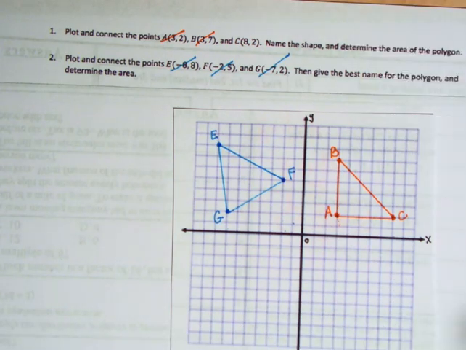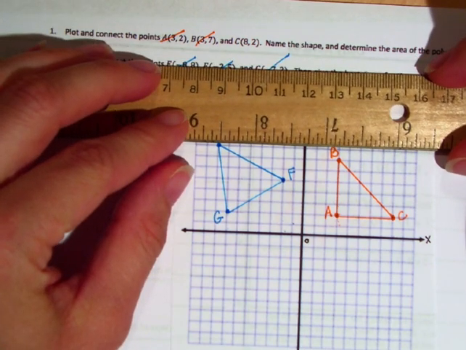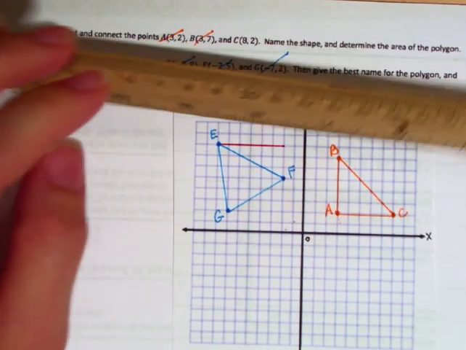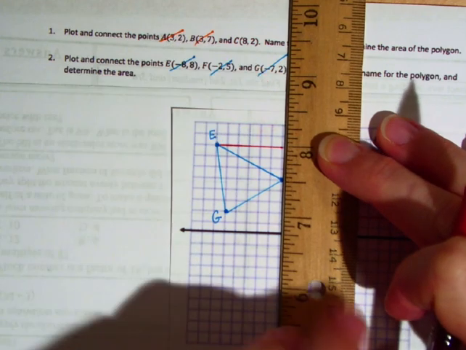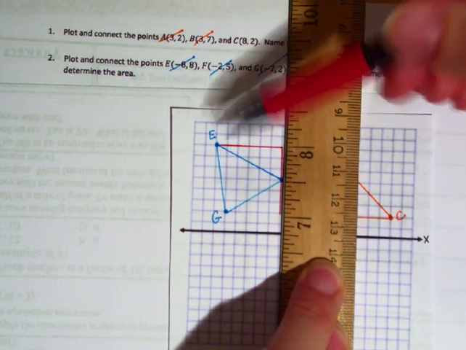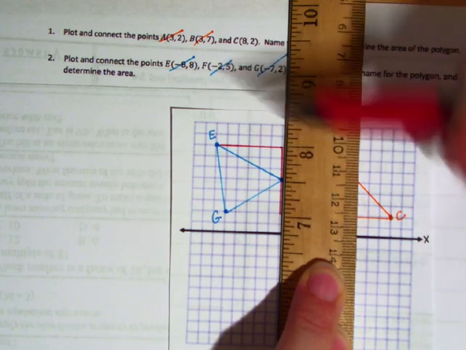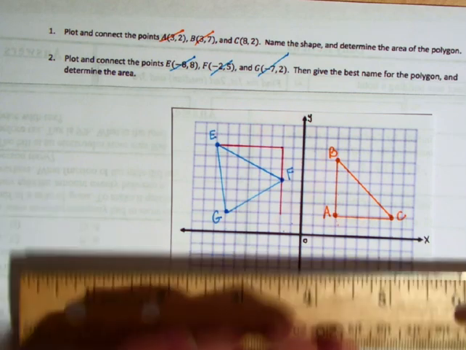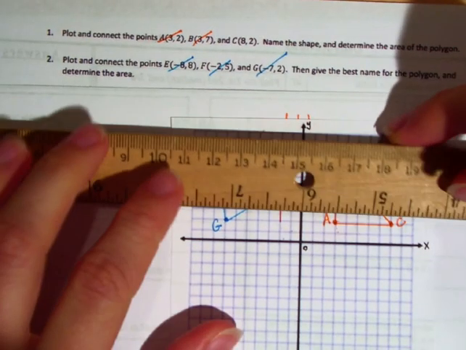I'm going to use my ruler again. We're going to create a triangle or a rectangle around the shape. I'm going to go through each. I started at E and I went over until I got to the line that F was on, the point of F. And then I'm going through F down to where G would be, that same line. And then I'm going to go across through G. I'm going to do it this way so I can see the thing.